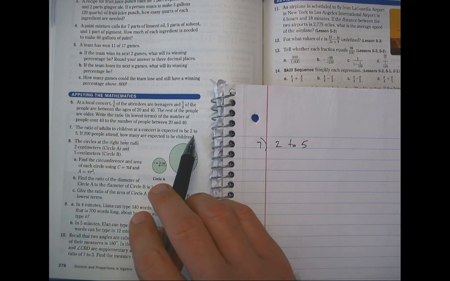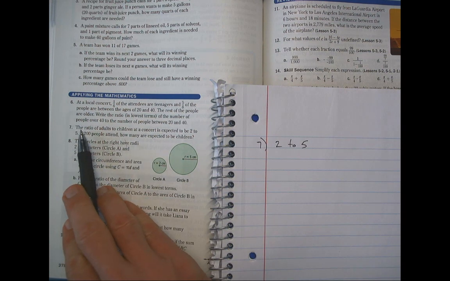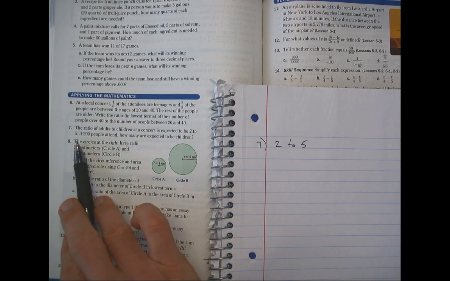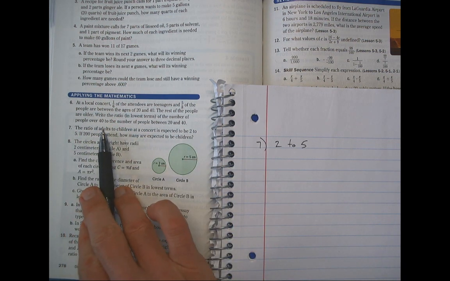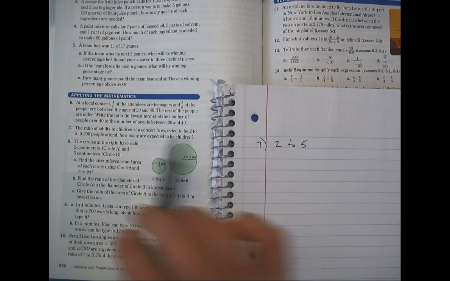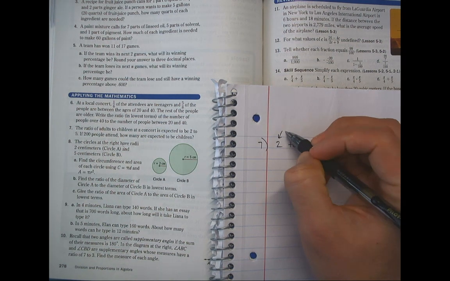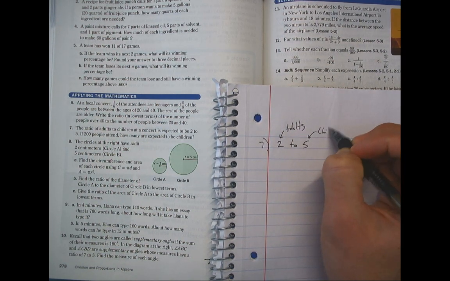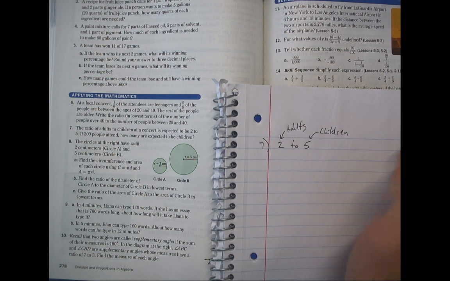I went back and double checked to make sure I had it in the right order. It says the ratio of adults to children, and then it says 2 to 5. So that's how you tell which one's which. They told you the order right here. The first one is adults compared to children, the second one. So 2 to 5. This is your adults, and this is your children. So not your total, not 2 out of 5, it's 2 to 5. So out of 7, 2 adults, 5 children.